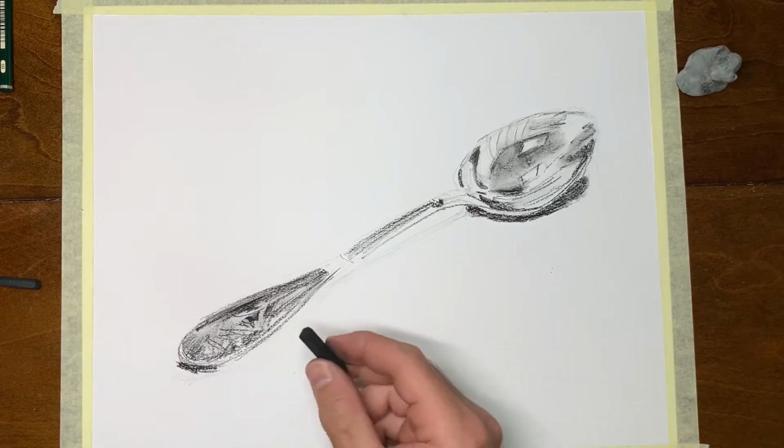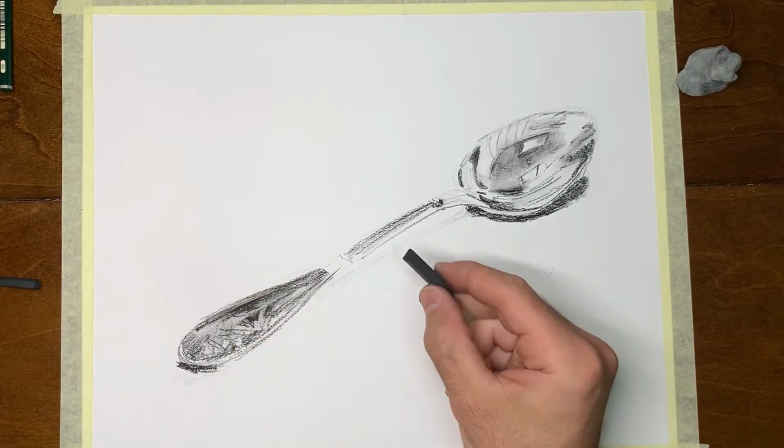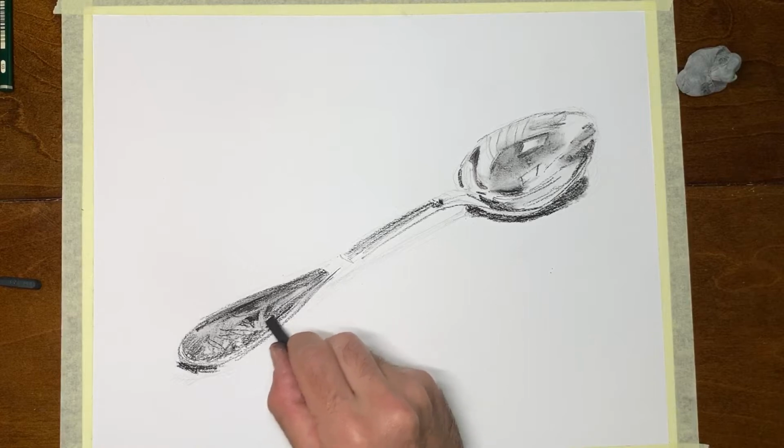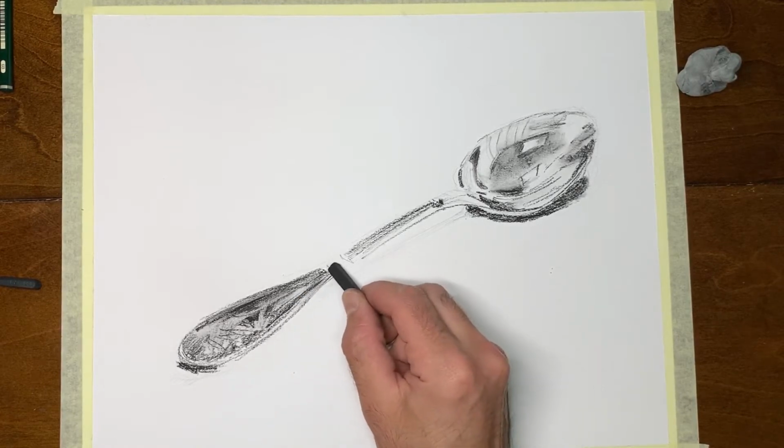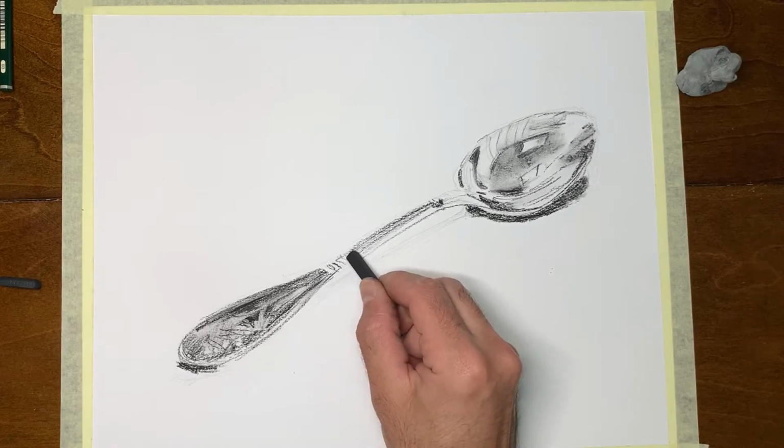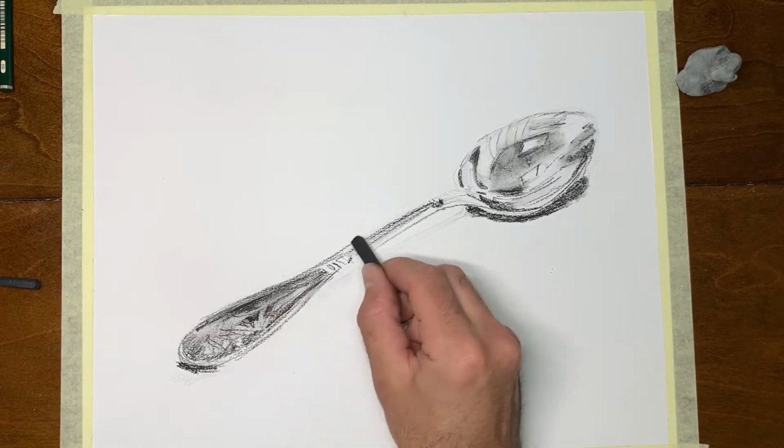So because of that, it's easy to begin to see patterns emerging in this drawing for us to begin to recognize it as a reflective object.